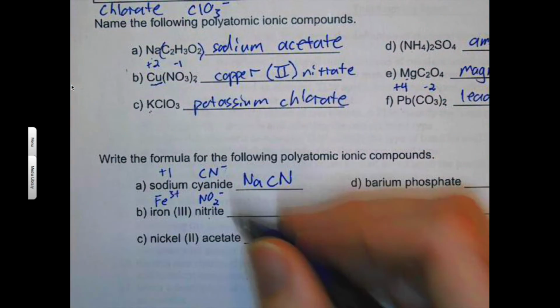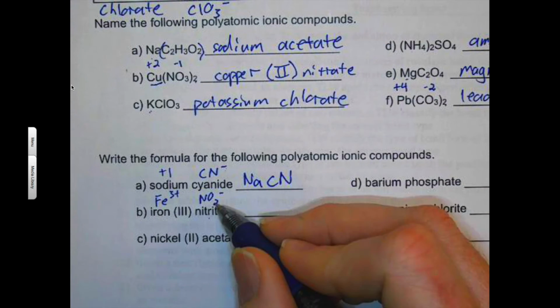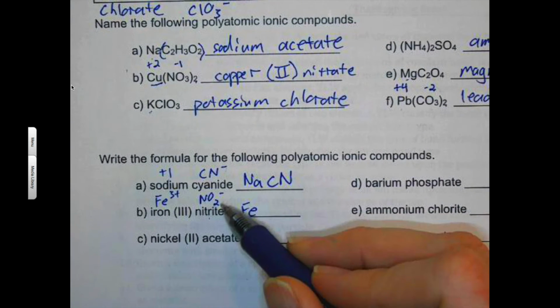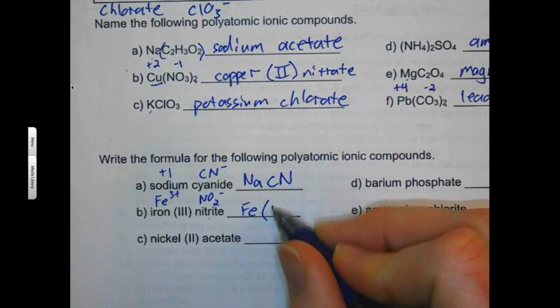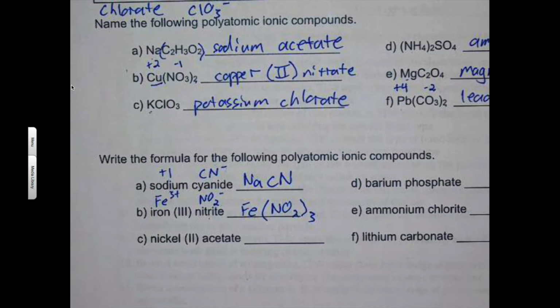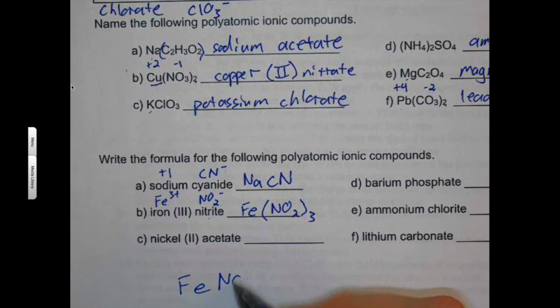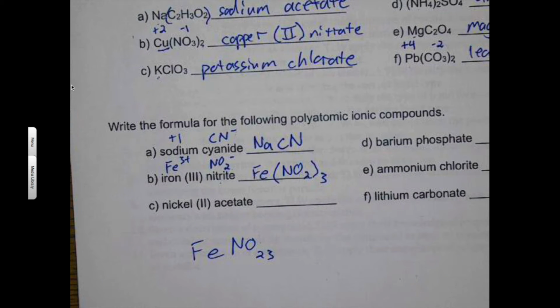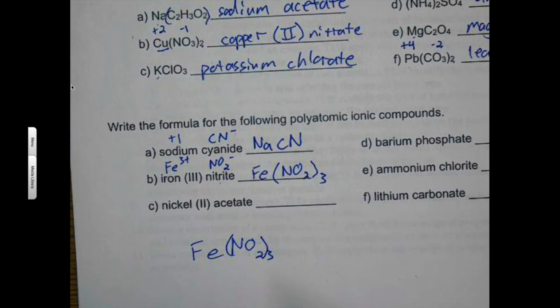So the 3 is going to come back over here to this side. And so we'll need 3 nitrites. So we're going to draw parentheses and draw a 3 right there. Do not do this. Don't do NO2 and then put a 3. Because now you just said that there's 23 oxygens. See how there's a problem with that? That's why we've got to put parentheses around it. Okay? And then so there's nickel 2 acetate.